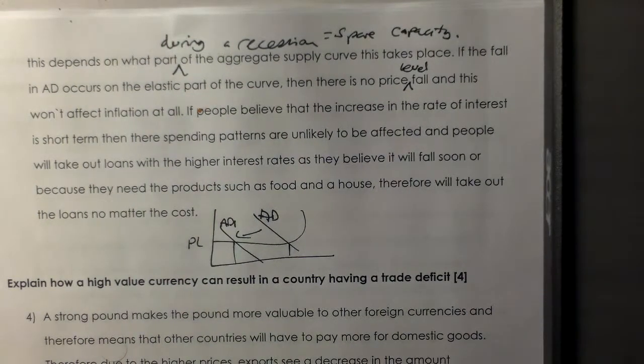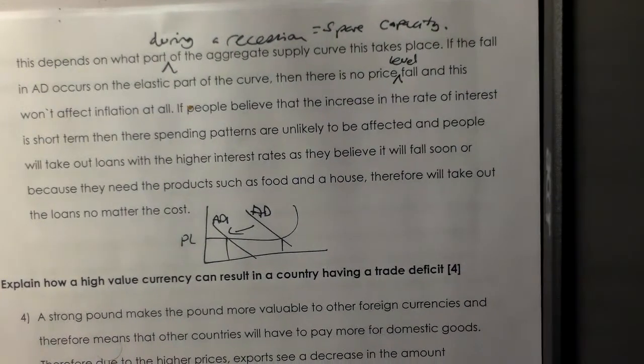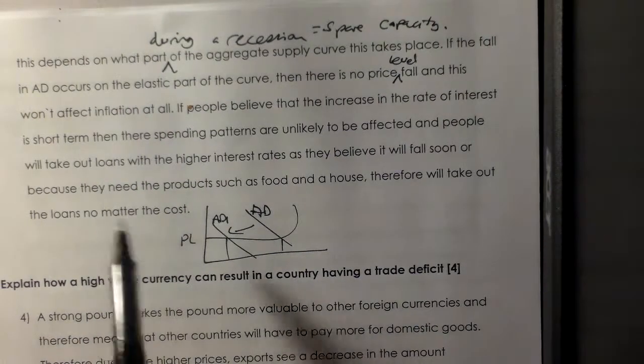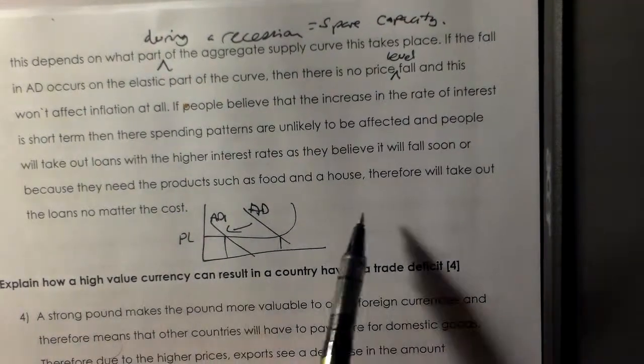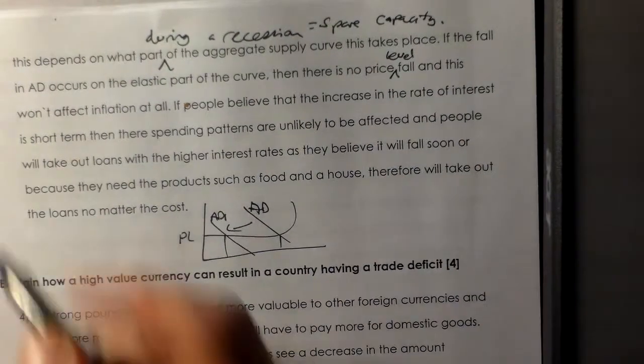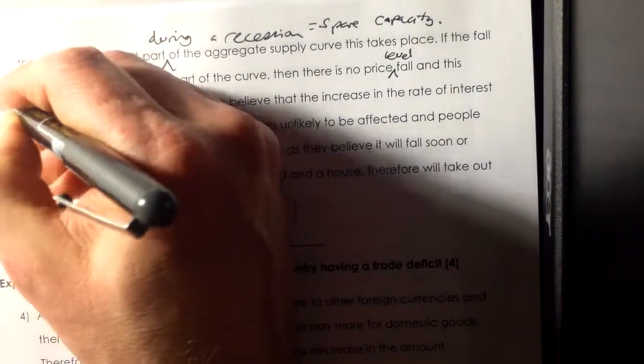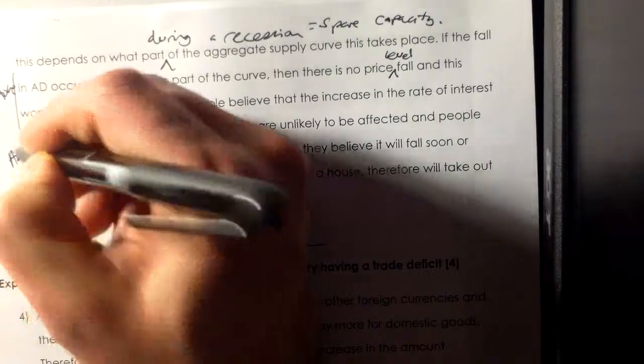If people believe that the increase in the rate of interest is short-term, then spending patterns are likely to be affected, and people will take out loans with higher interest rates as they believe it will fall soon, or because they need the product such as food and a house, and therefore will take out the loans no matter the cost. So there's two good AO4 points there.